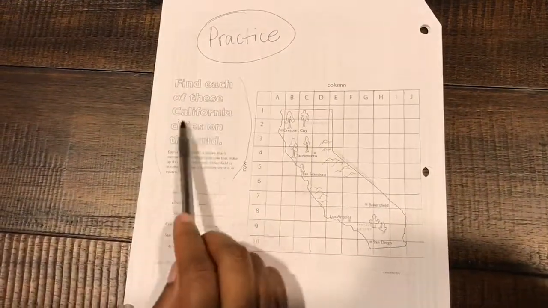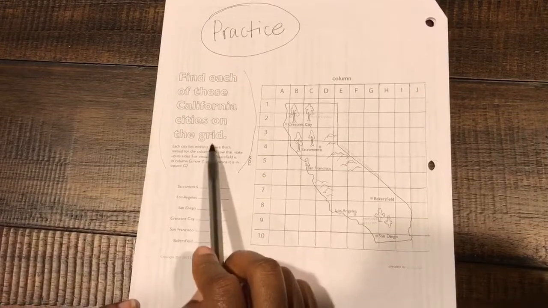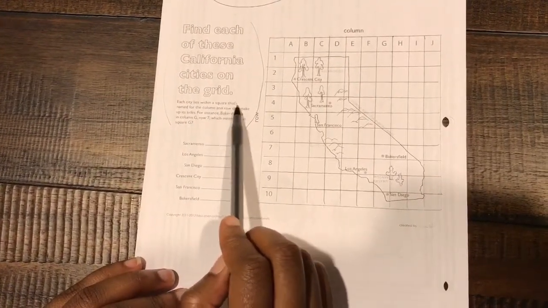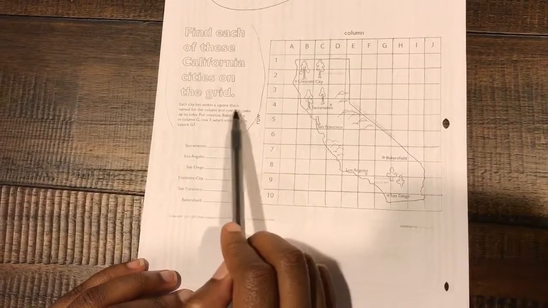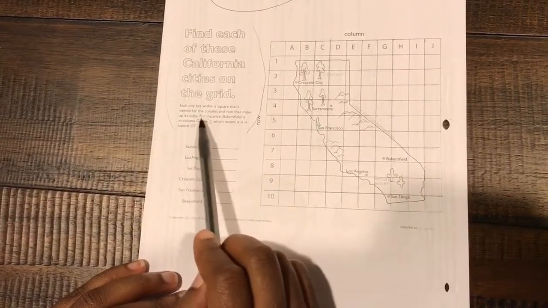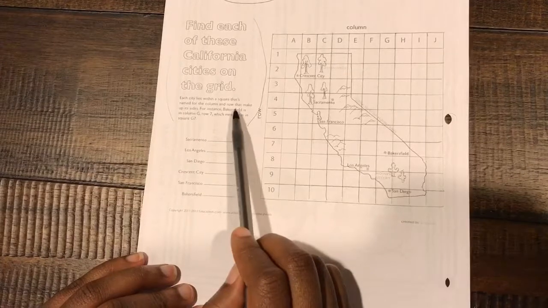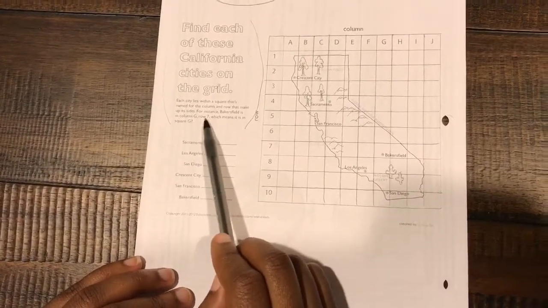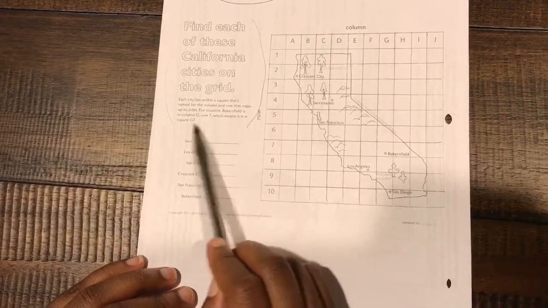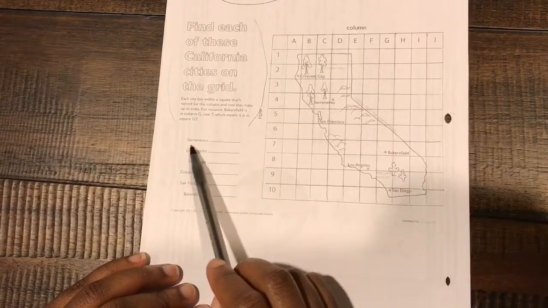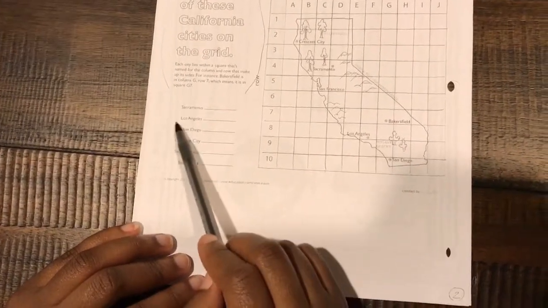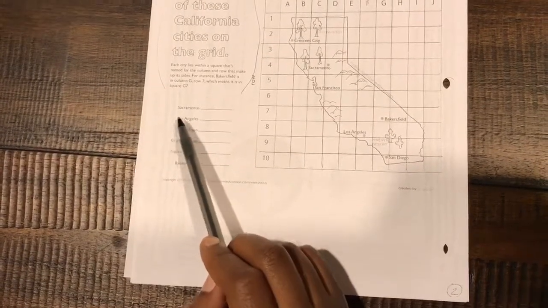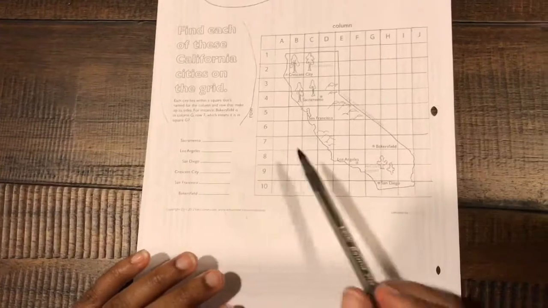Find each of these California cities on the grid. Each city lies within a square that's named for the column and row that make up its sides. For instance, Bakersfield, California is in column G, row 7, which means it is in square G7. So let's do the first 2 together and just see how it goes and practice and help one another.